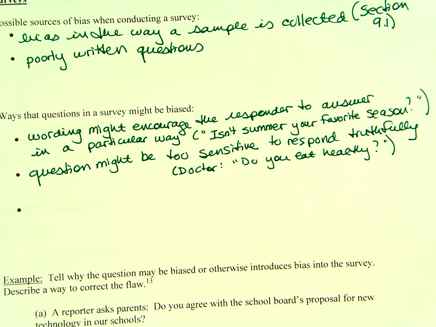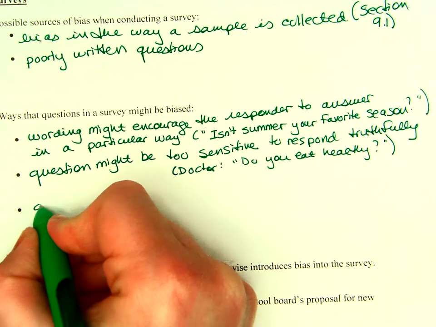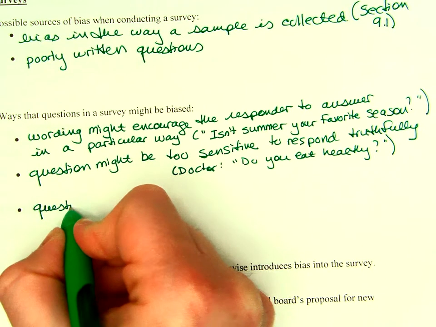If the doctor instead gave all his patients an anonymous survey where there was no way that the doctor would connect your response to you, then I think you'd be able to answer a little bit more honestly. But if they're asking you directly, do you eat healthy? You might not respond truthfully and tell the doctor to his face that no, you really don't. The other way that a question could be biased is the question might not give enough information.